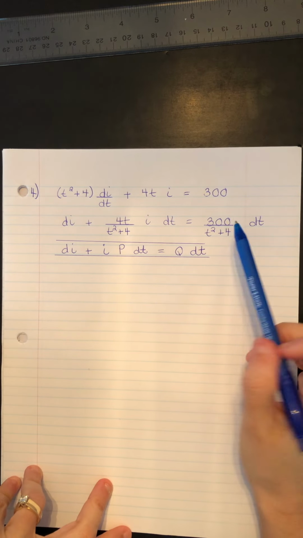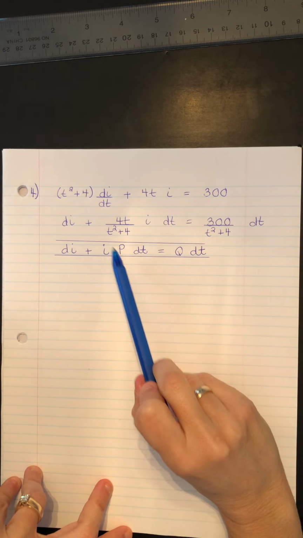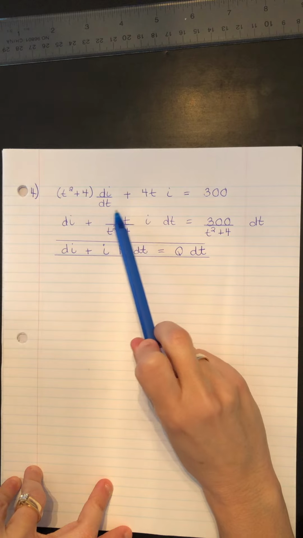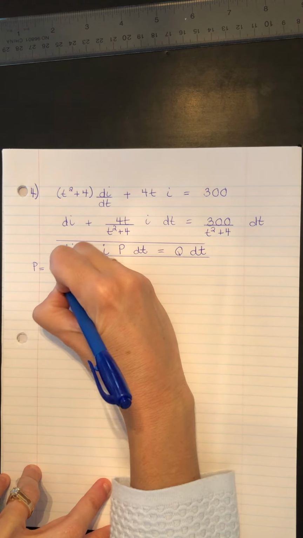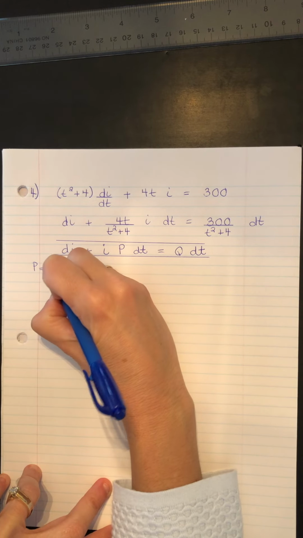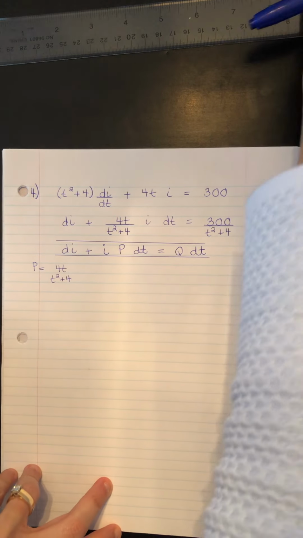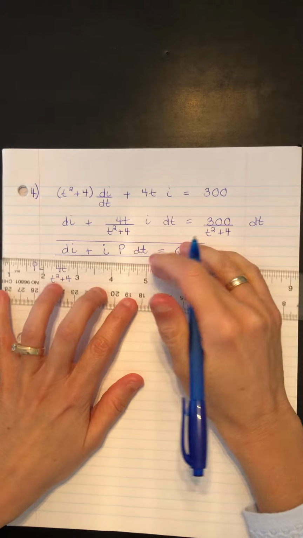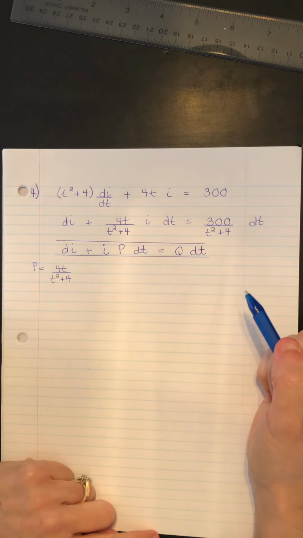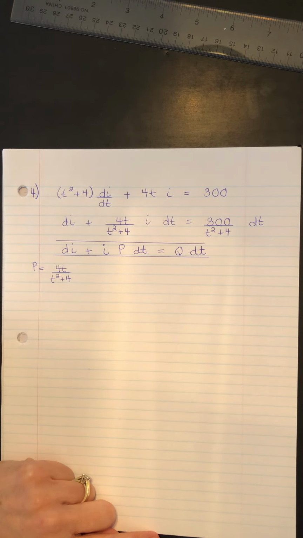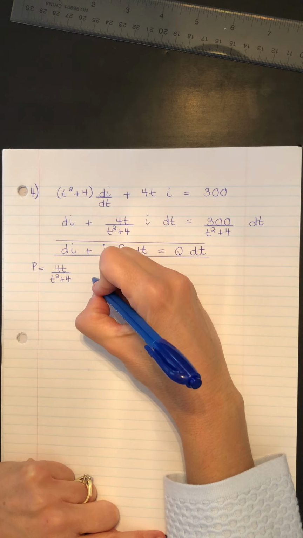Okay, so we can see that P is this right here. P is 4t over t squared plus 4. So that's excellent.